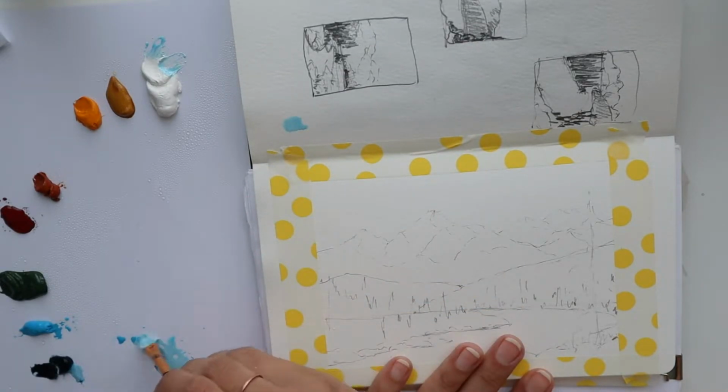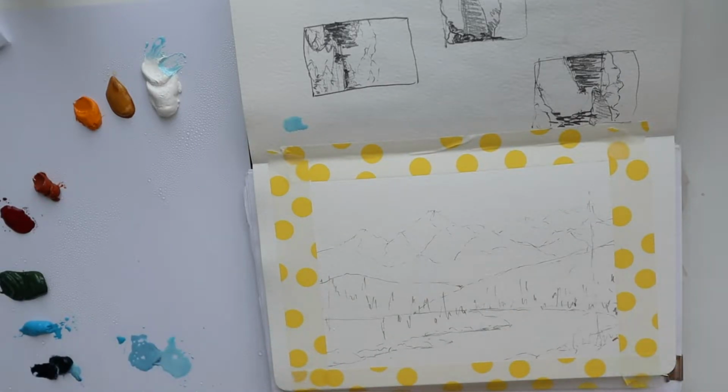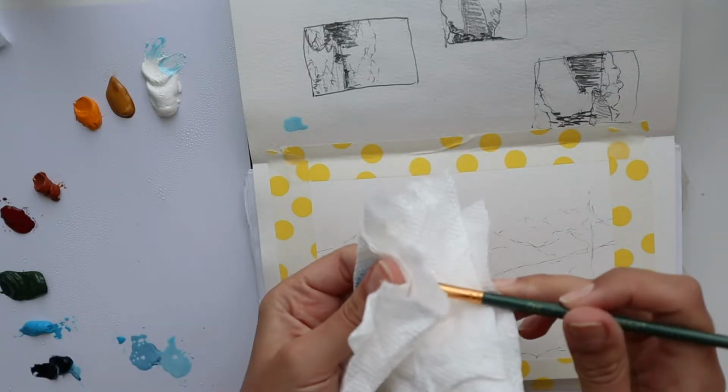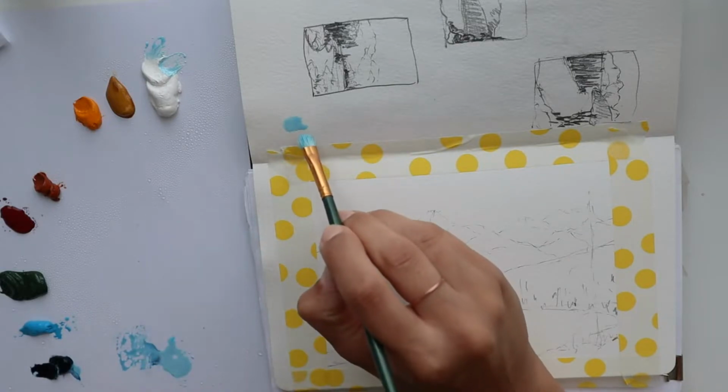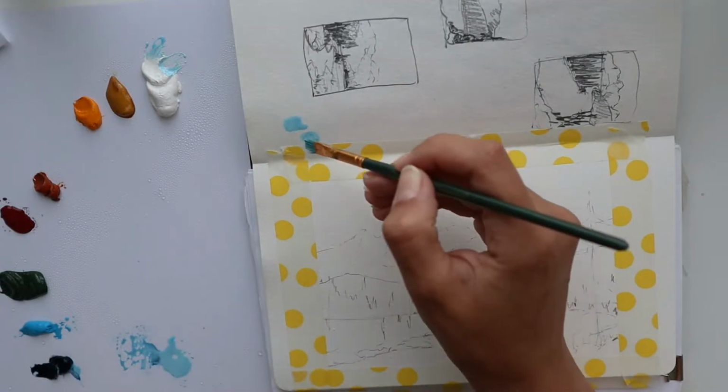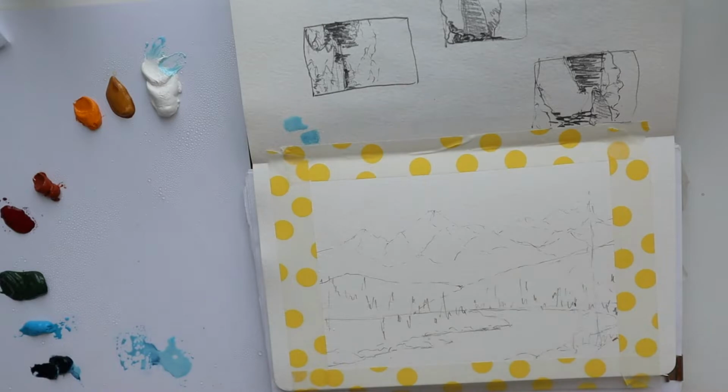I think I need a little bit more saturation in the sky. And anytime you switch from one color to another, it's helpful to clean your brush just so you're not bringing as much of the old color into the new mix. Okay, I like that one.